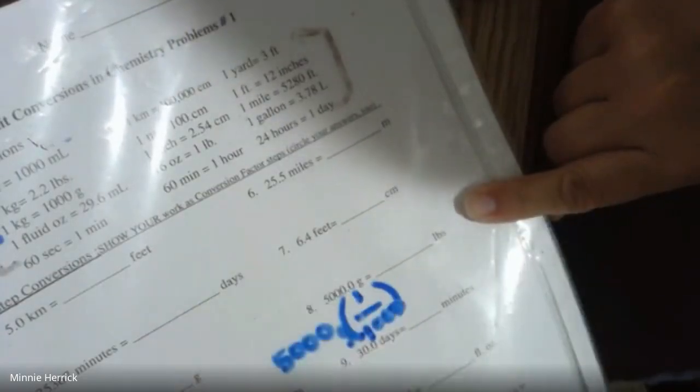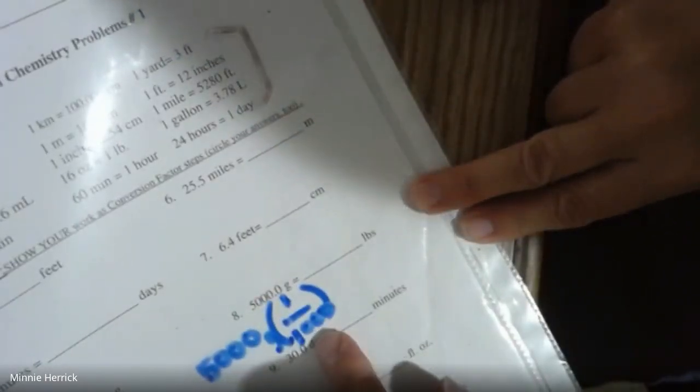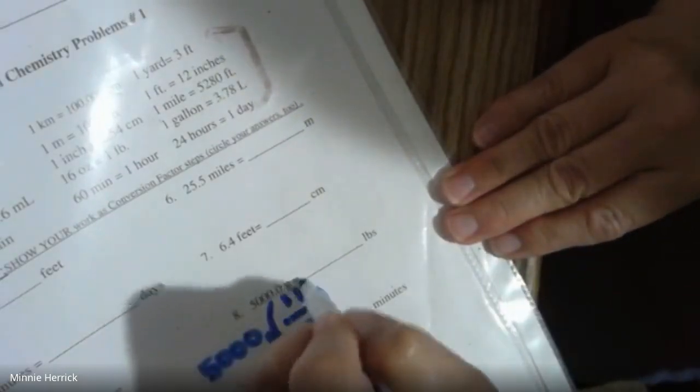We want to get rid of the grams, so that's going to be on the bottom of your fraction. So you're going to put 1 over 1,000. I'm not going to write the units in just because my pen is so mushy and I'm running out of space. So I'm going to do 5,000 divided by 1,000 to get 5. And that puts you into kilograms.